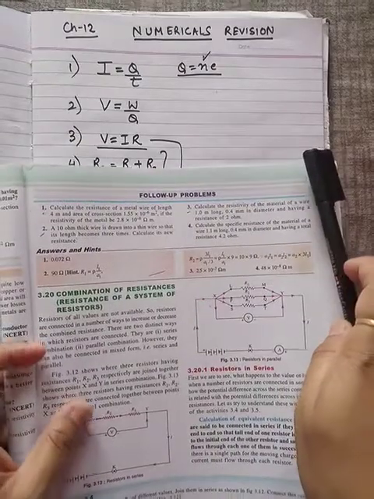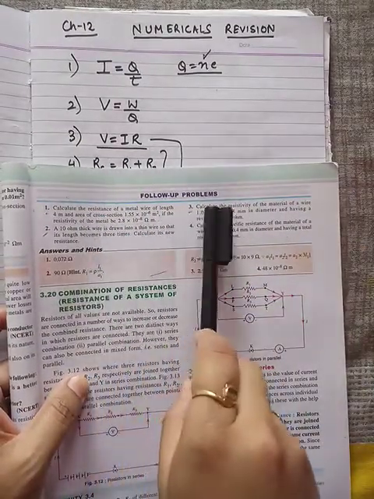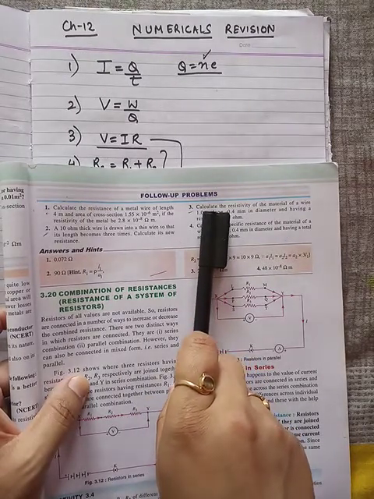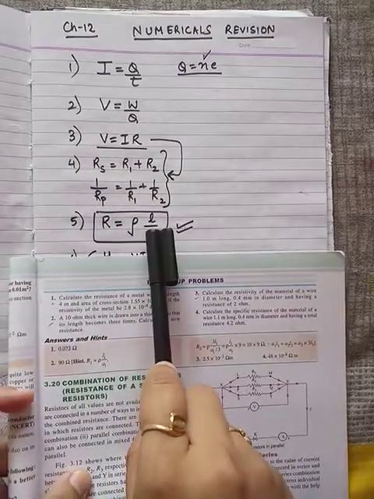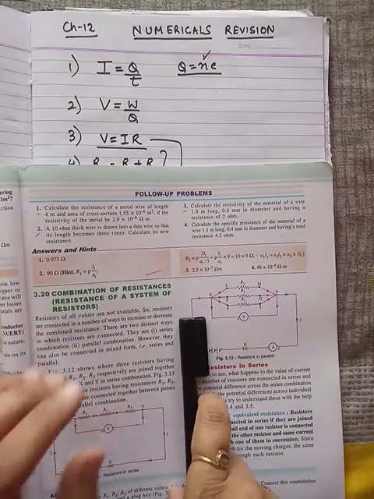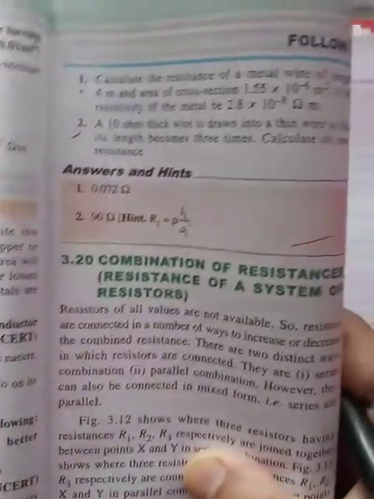Okay, so that worksheet was from this book. Question number 1, question number 2 and question number 3 I will be doing in front of you, that are based on this formula. We actually have 2 to 3 types of questions based on this formula. So the first type of question is question number 1.